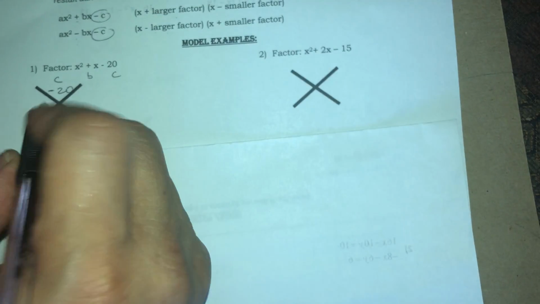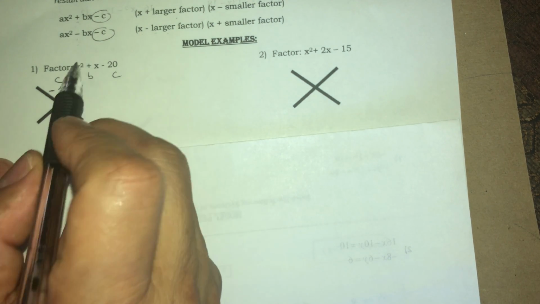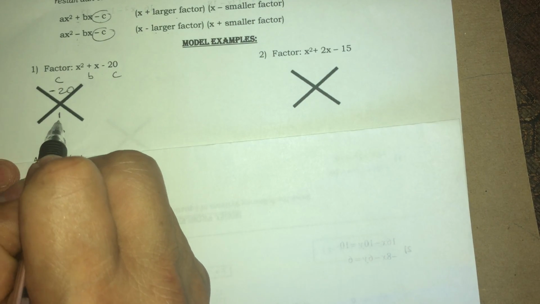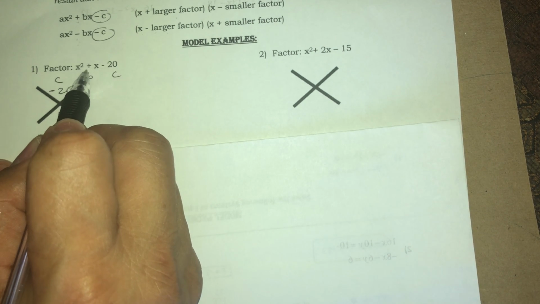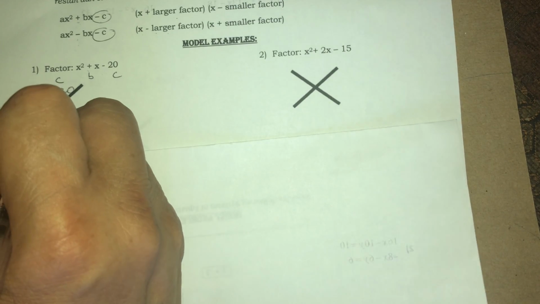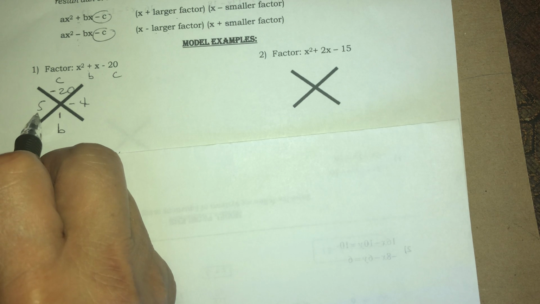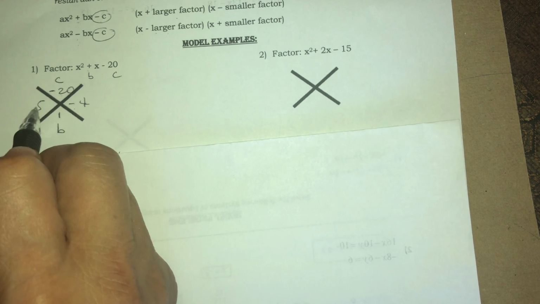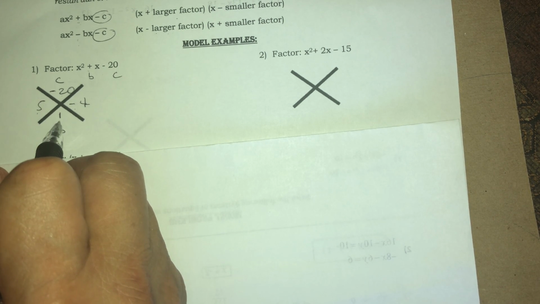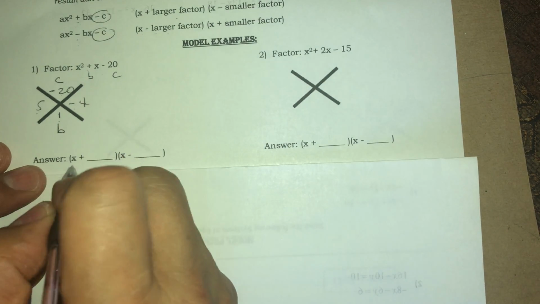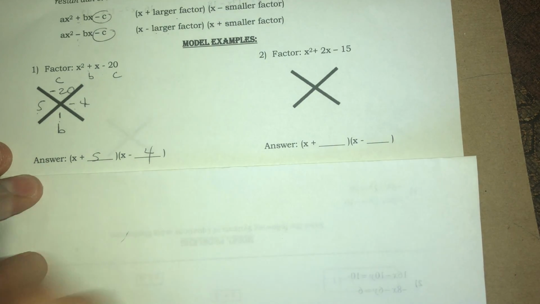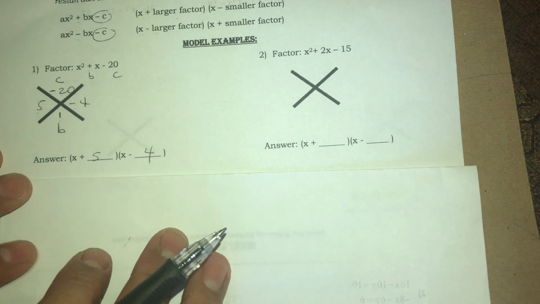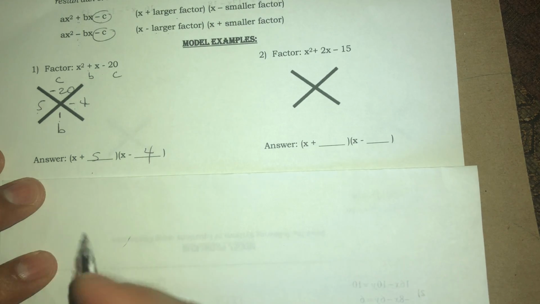Now remember, 5 times 4 is 20. But you want, in this case, the larger term to be positive, okay? Because the middle term is positive. So it's going to be 5 positive and negative 4, because 5 times negative 4 is negative 20, and 5 minus 4 is positive 1. So your factors are going to be x plus 5 and x minus 4. I already gave you different signs. So that should be your answer. x plus 4, x minus 5.